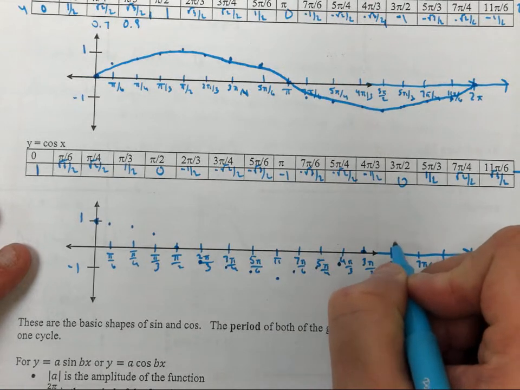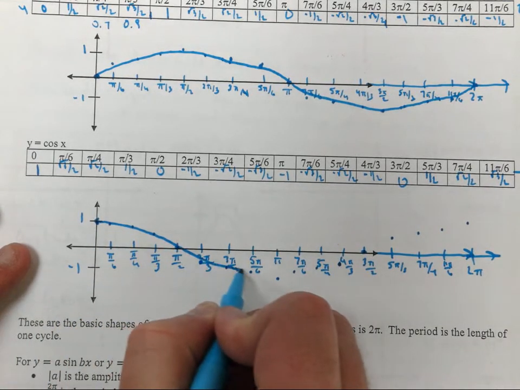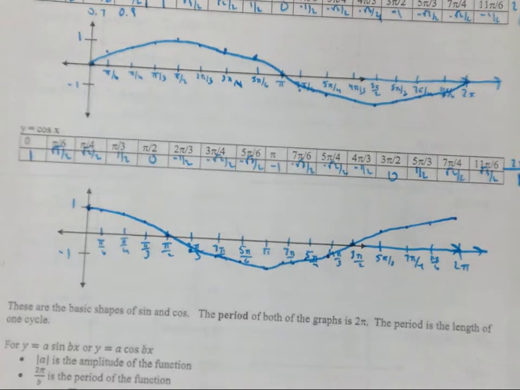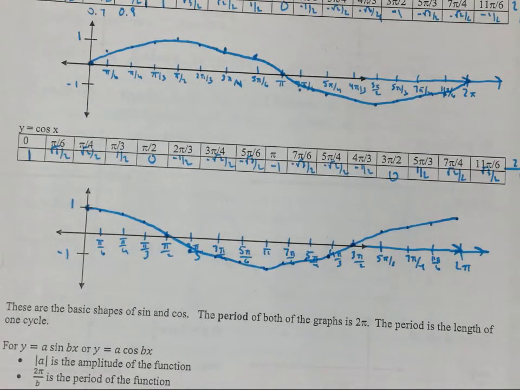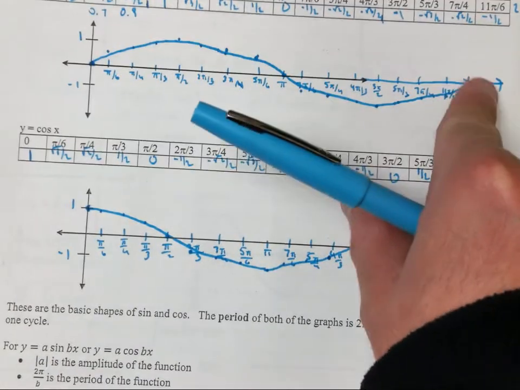Graph it. And there's your cosine. Okay, so notice that the sine goes like this, starts at the origin, ends back at 0.